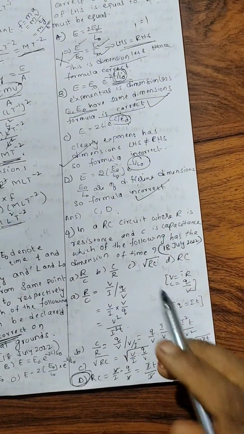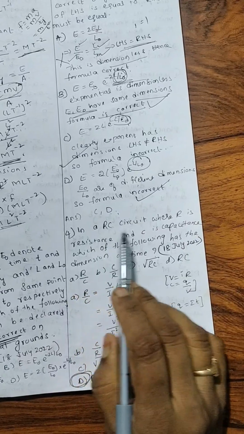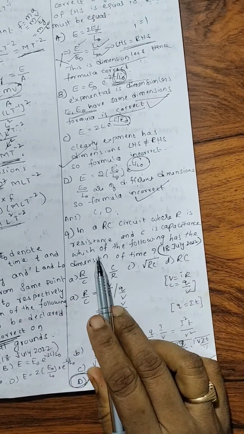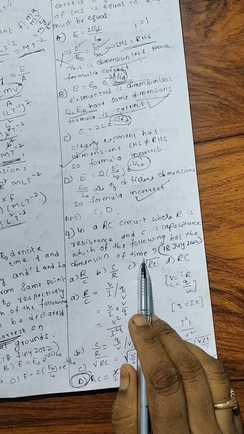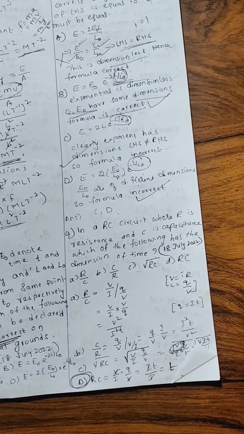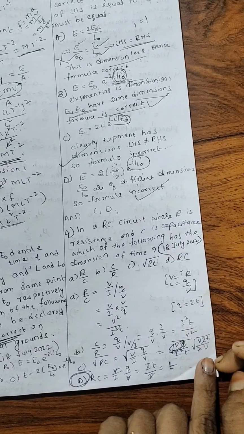Now next, let us go for the fourth one. In an RC circuit, R is the resistance, C is the capacitance. Which of the following has the dimension of time? So here he gave four options. We have to find which one has the dimension of time.